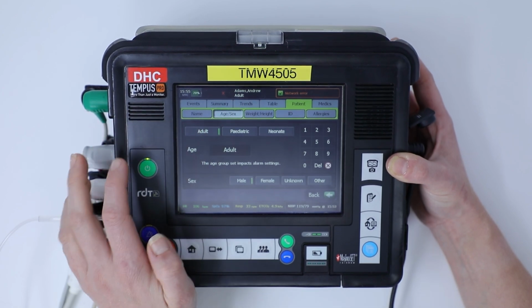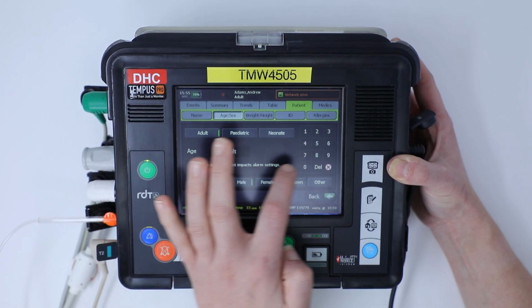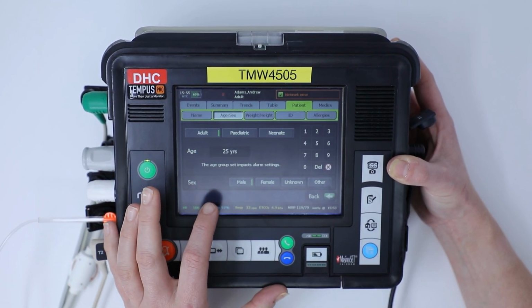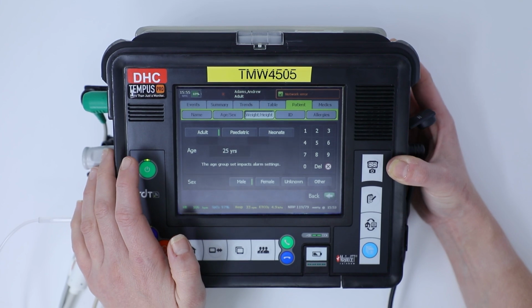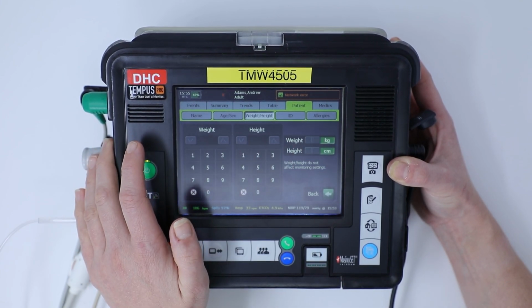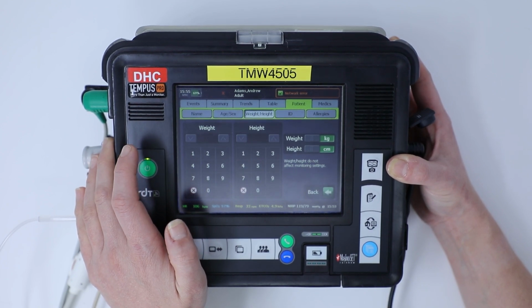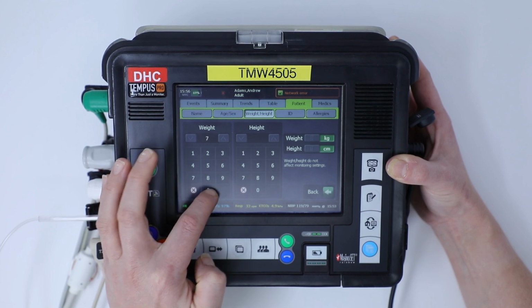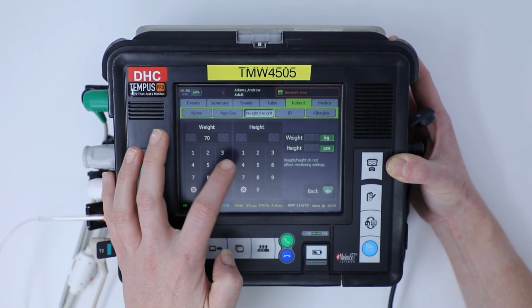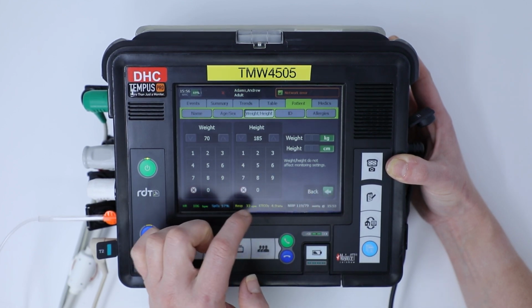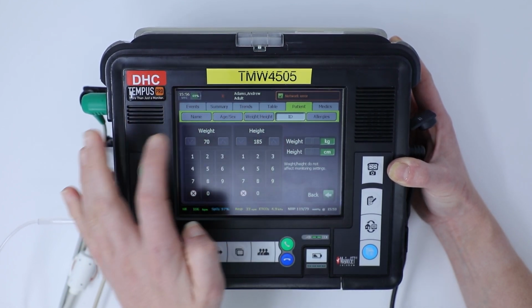So for age and sex, the patient is an adult. The age, I'm going to call him 25 years old. And we've got a male patient. If we click on weight and height, it gives us the options of weight in pounds or kilos and height in centimetres or inches. So for weight, I'm going to decide that the patient is 70 kilos, and for height, the patient is 185 centimetres. And again, once that data is inputted, it does save it.